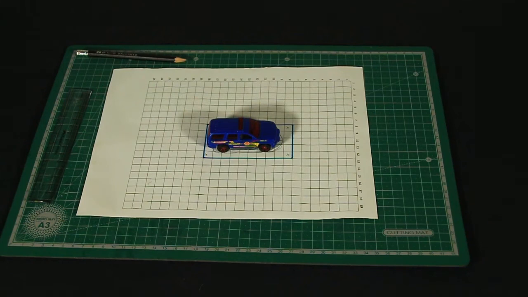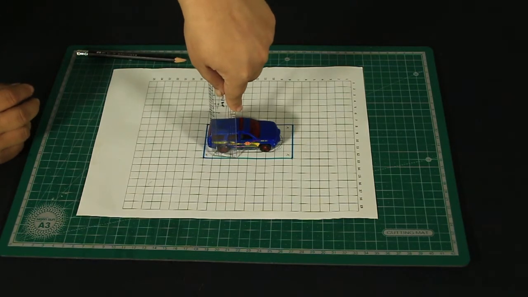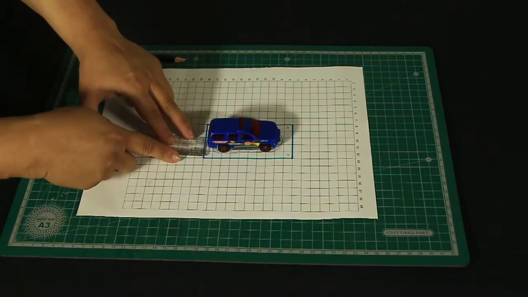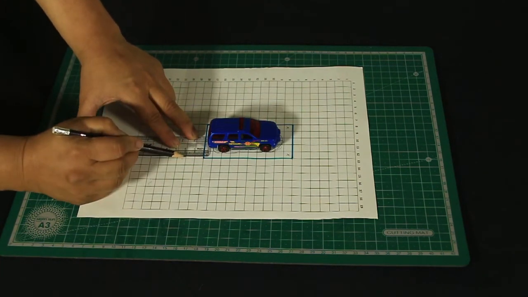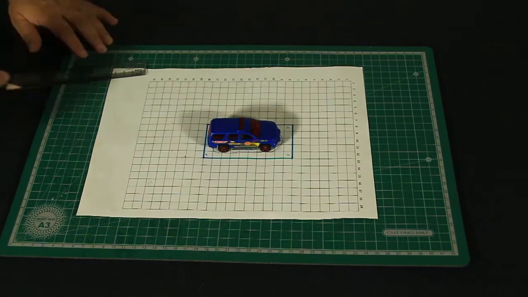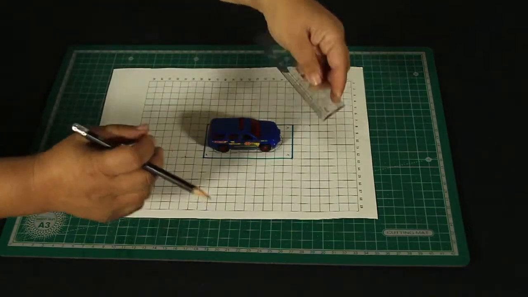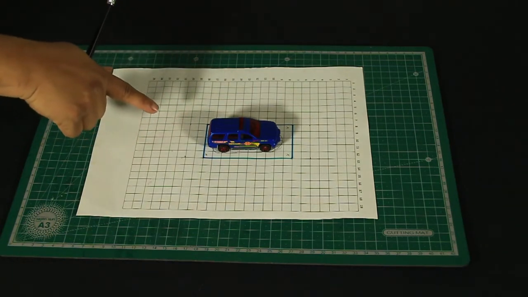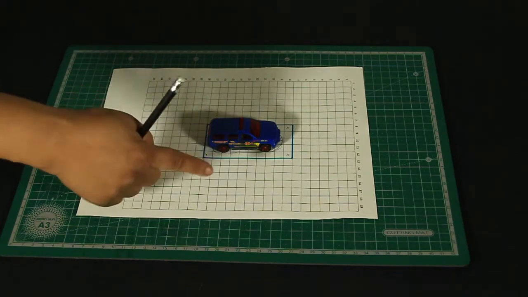Now, we need to mark the height of the toy. Take a scale and measure how tall the toy is from the base. Take your measurements in centimeters marked on the scale. Mark the height on the paper next to the base rectangle that we have drawn. Mark this height on all the sides of the base. If the resulting height was 4 centimeters, we will mark a line after 4 boxes from the base rectangle.